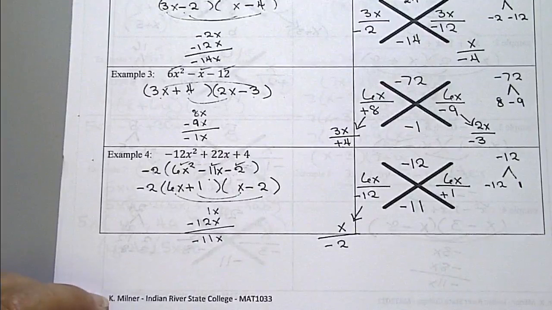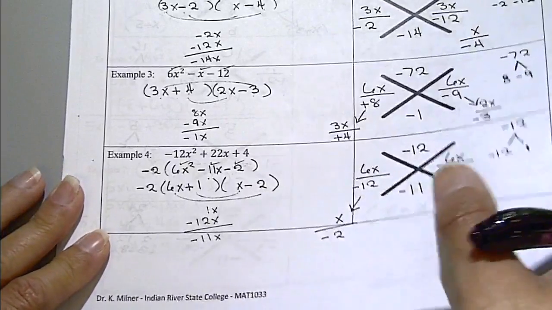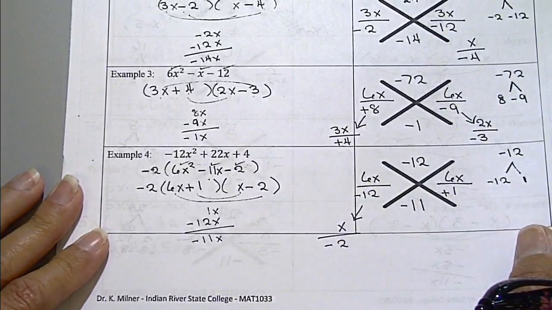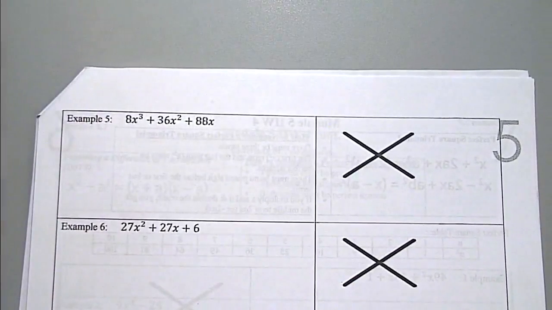Any questions on that? If you have a negative as the first term when you factor, you must factor out the negative, even if it's just factoring out a negative 1, okay? You don't ever start factoring with a negative as the first term. Are you ready to go on? Good? All right, let's do some more. I've got bunches of them for you.